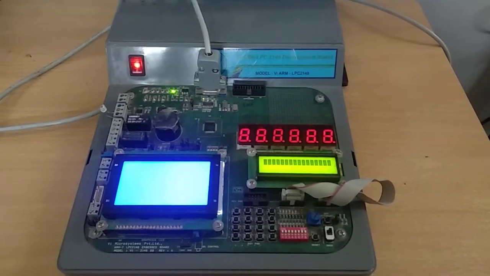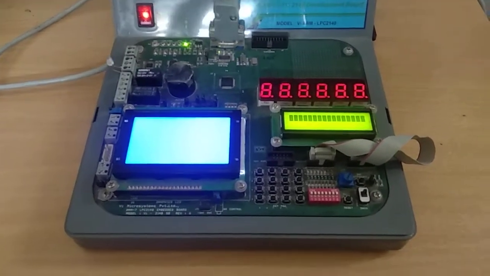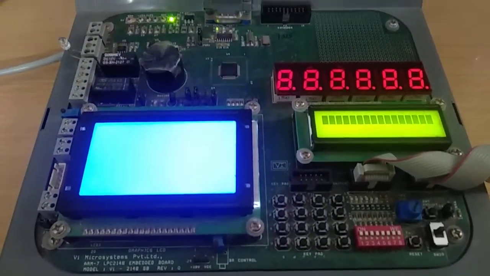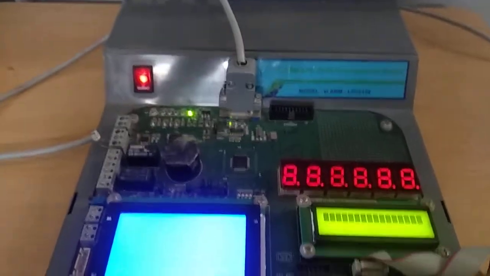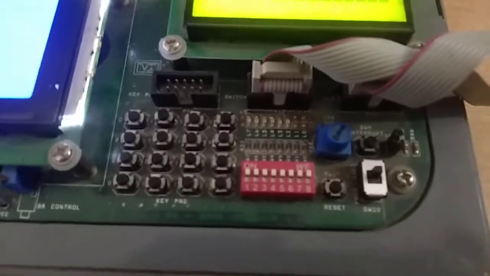Hello everyone, in this presentation we are going to understand how to interface a dip switch and LED with the LPC2148 microcontroller in the VI Microsystems Development Kit. Here we can see this is the LPC2148 microcontroller, this is the dip switch, and these are the corresponding LEDs which are connected as shown.